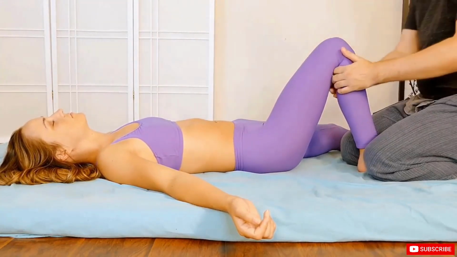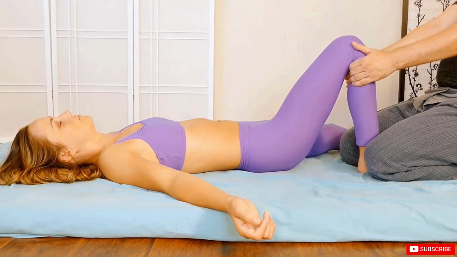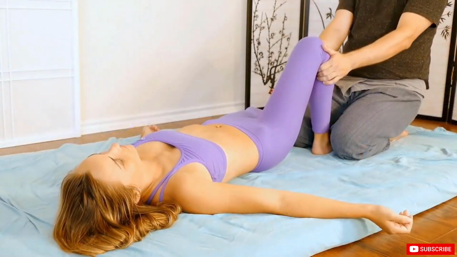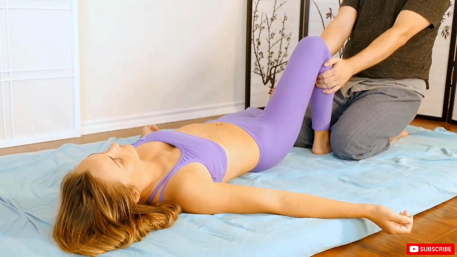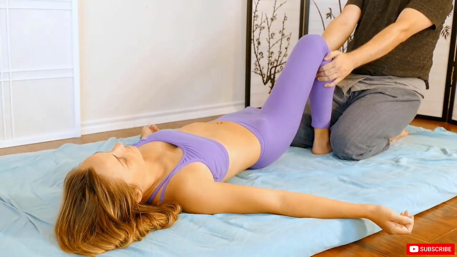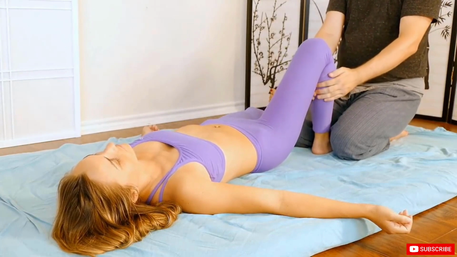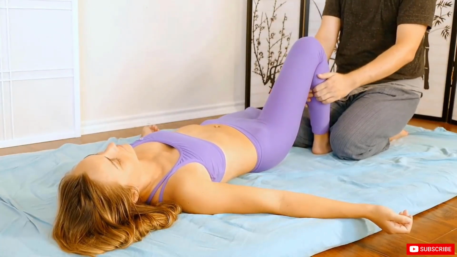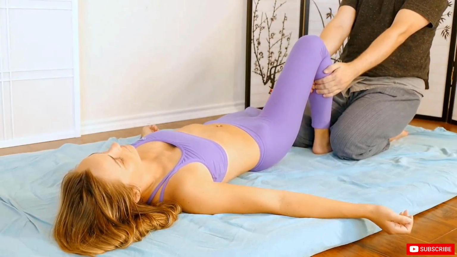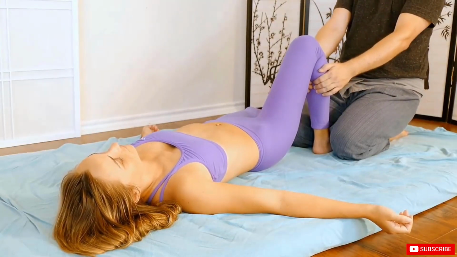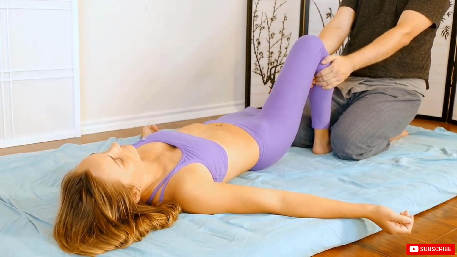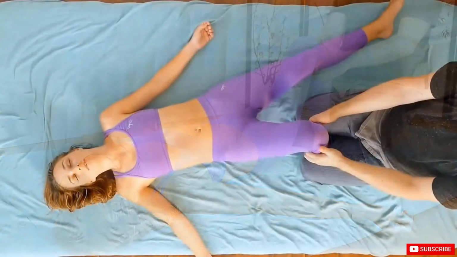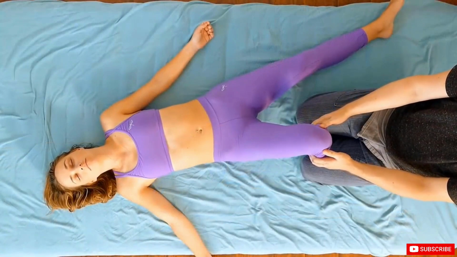We've gone through a fairly broad range of motion. Too much in the calves? Just tender? Yeah.